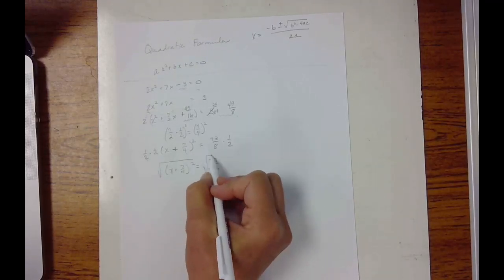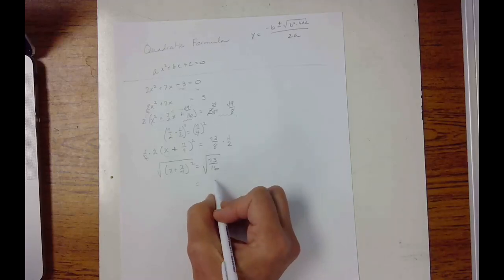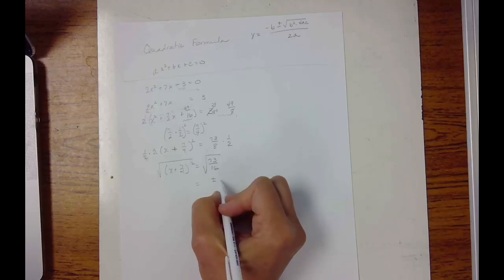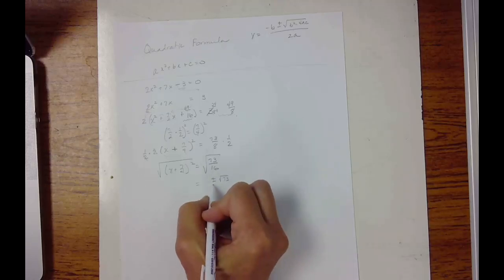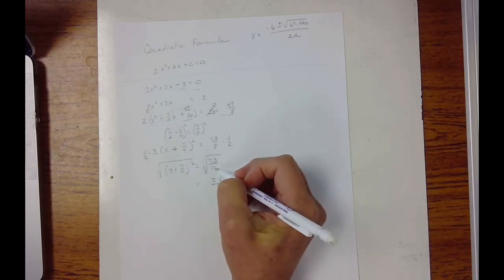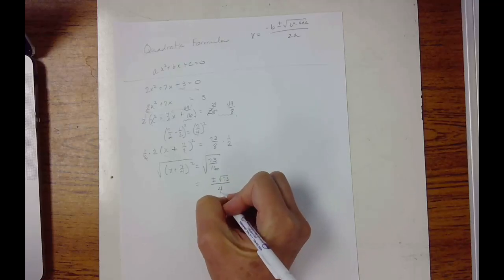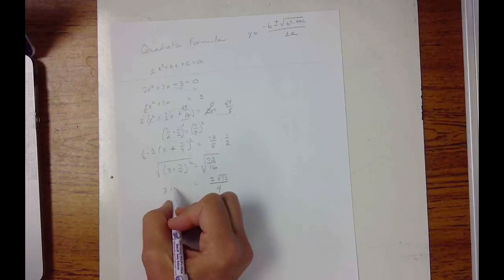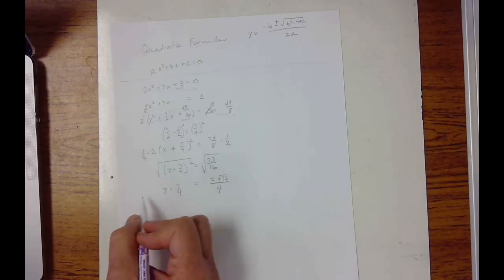When I take the square root of both sides, remember it's always plus or minus. If you have the square root of 73, that's as simplified as it's going to get, but the square root of 16 is just 4. Then I'm left with x plus 7 over 4 without any expression squared.